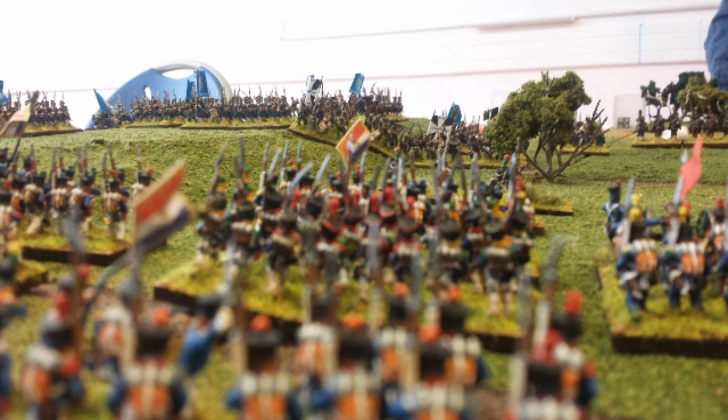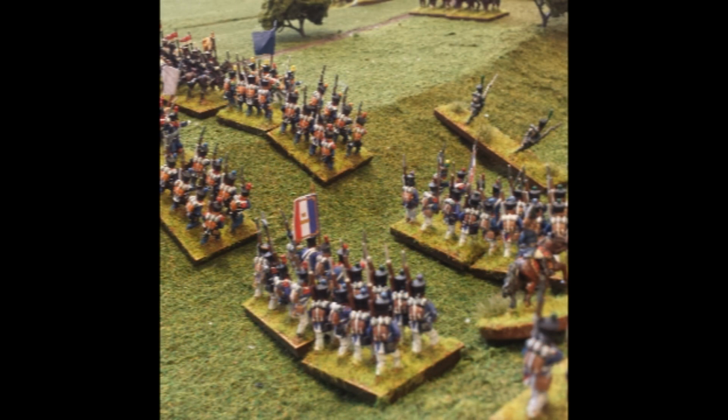So, how can we convert these numbers into Black Powder units? Well, what I'm going to talk about here, I'm only going to talk about one division, and it's the 1st Division under Thurot. And we're going to look at how we can turn his division into Black Powder units. And then, obviously, it's repeated as often as needed for that. We might discuss the cavalry afterwards as well, just because they're slightly different.